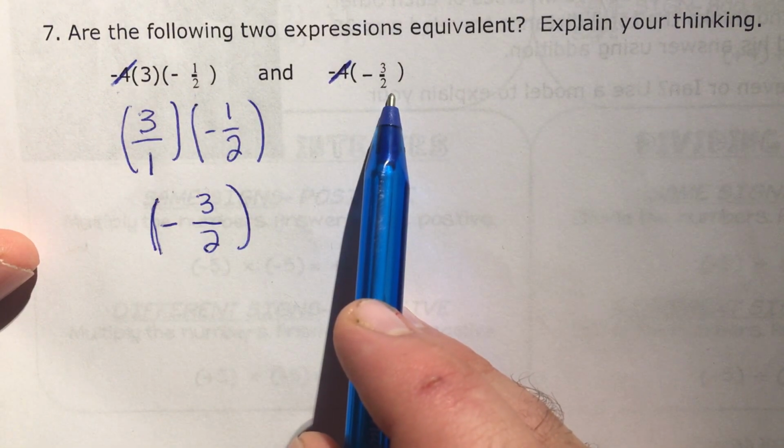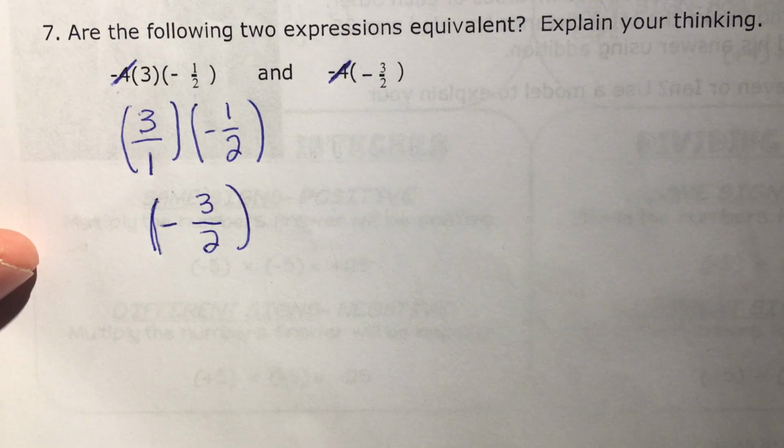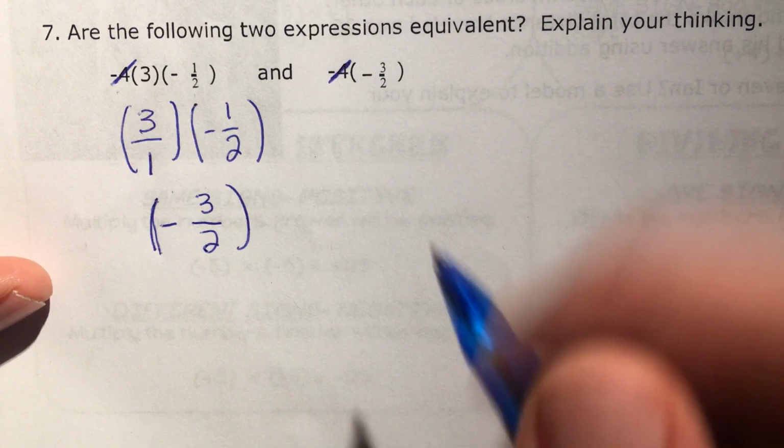Is that equal to negative 3/2? Yes, it is. So when the question asks, are the following two expressions equivalent?